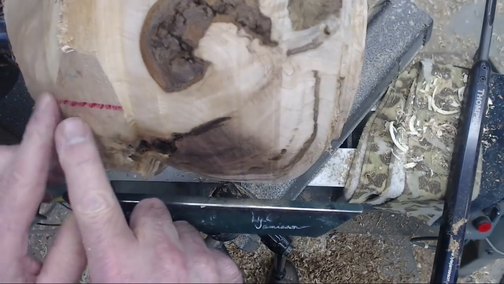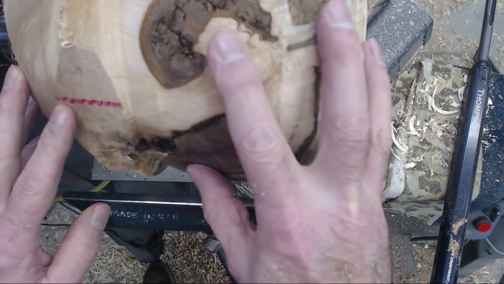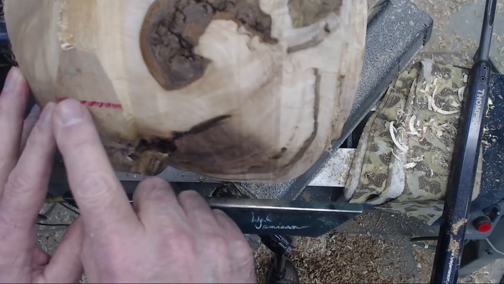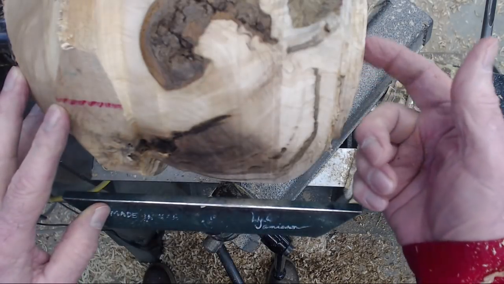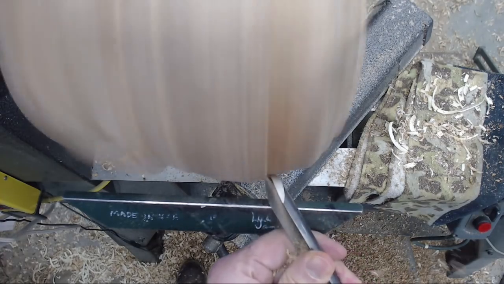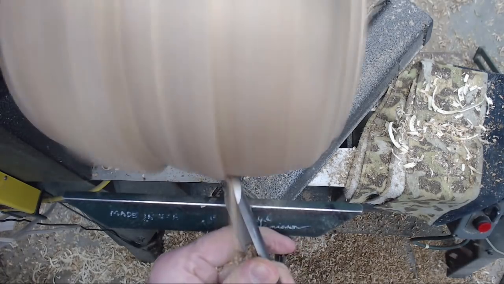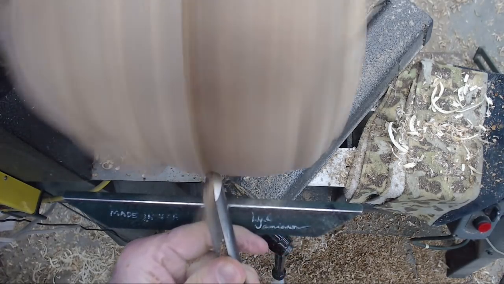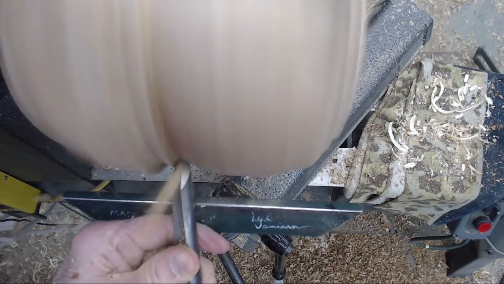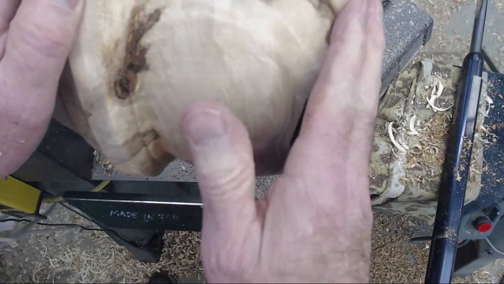I'm going to leave the waste wood down here until I finish this hollowing out at the top stage so that I have support. I'm not going to take this down to a small foot and then go out and hollow and get some vibration. So we'll see what happens when I start to shape that.